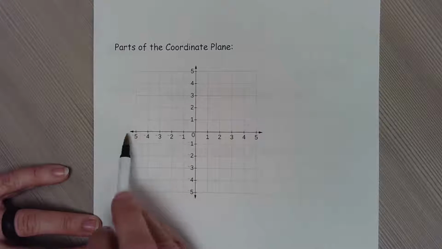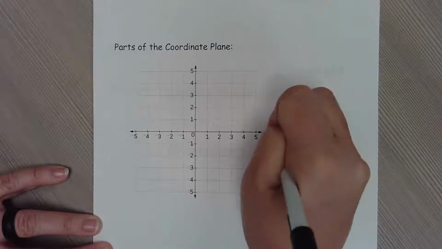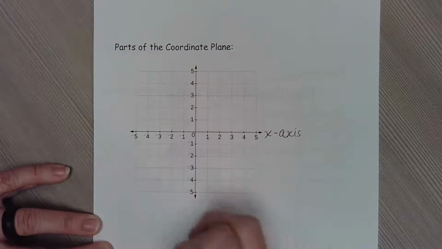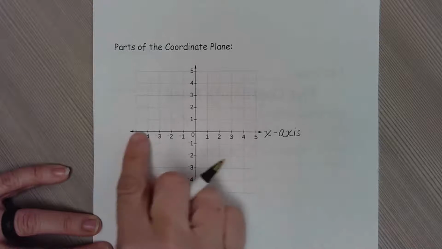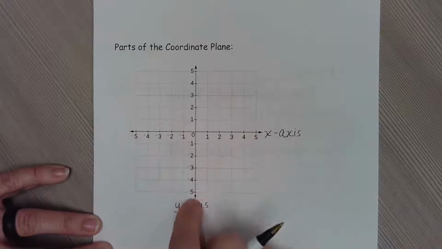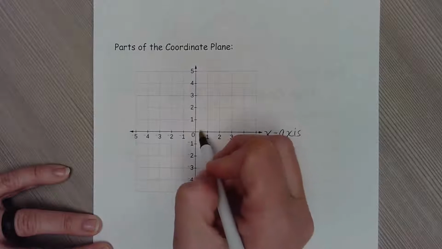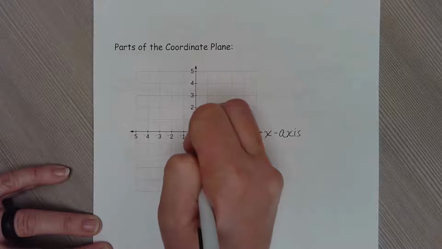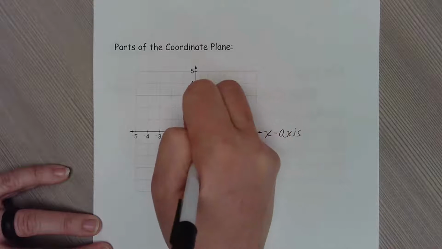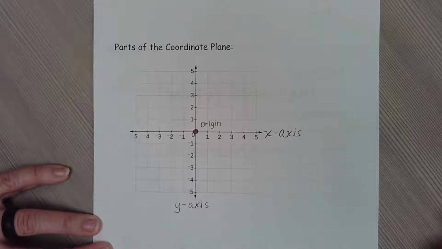So this line that goes from left to right is called the x-axis. And this line that goes straight up and down is called the y-axis, okay? So again, x-axis goes from left to right, y-axis goes straight up and down. Where these two lines cross each other, where they intersect, that has a special name as well, and that is called the origin. Okay, so where the two axes intersect is called the origin.